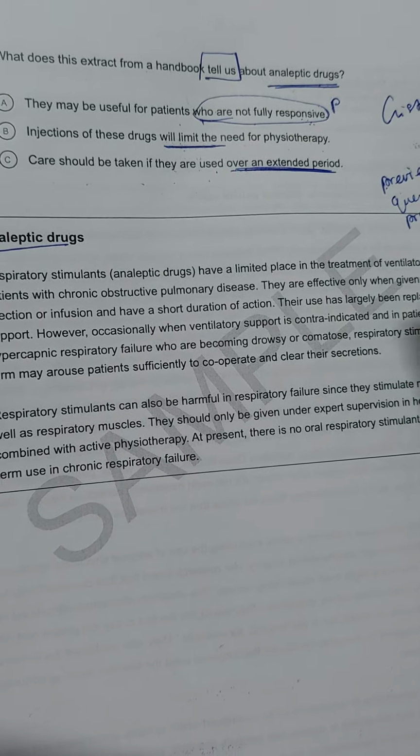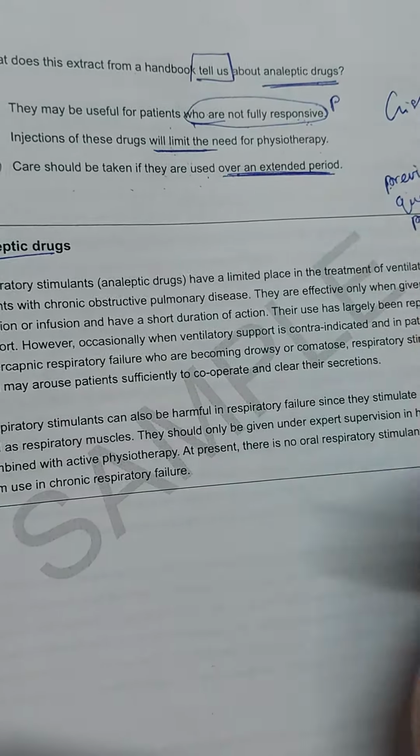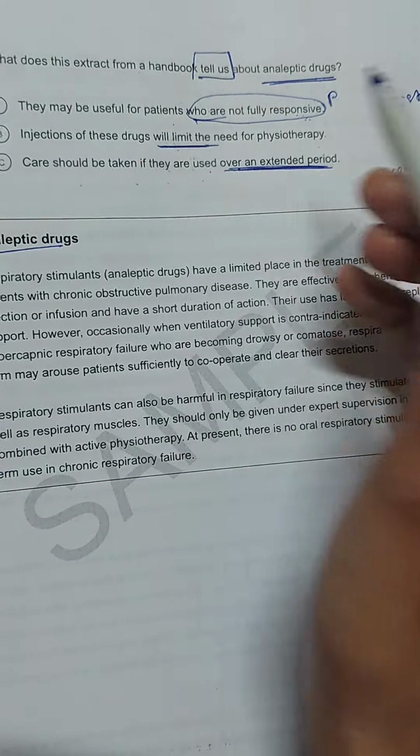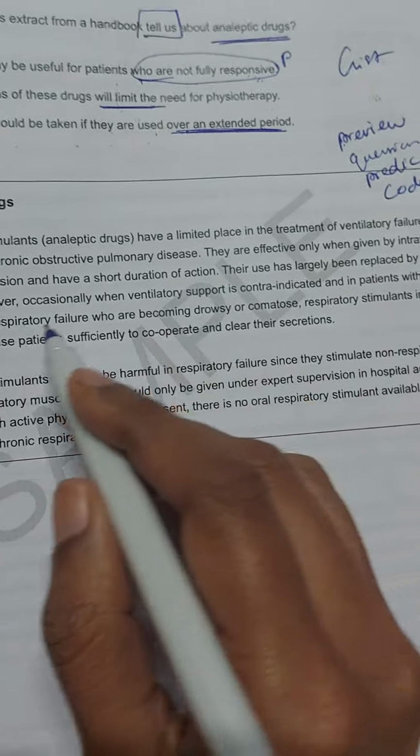Now prediction is already done. I have to code whether it is given or not. So is there anywhere they have mentioned not fully responsive?